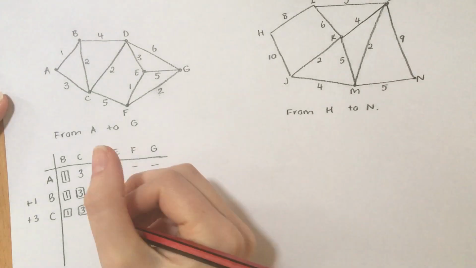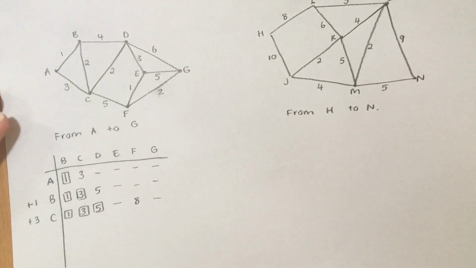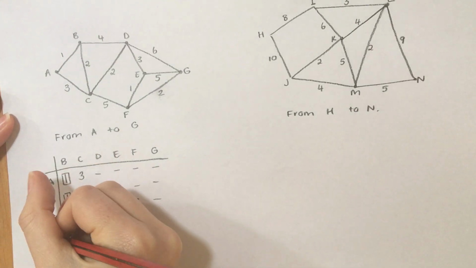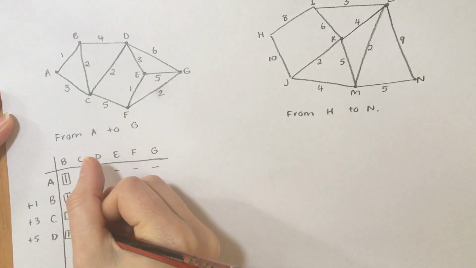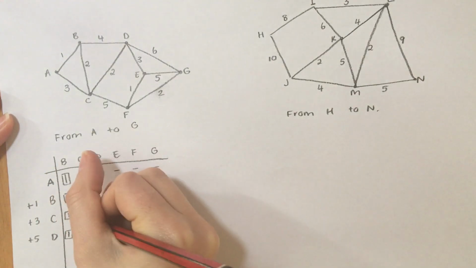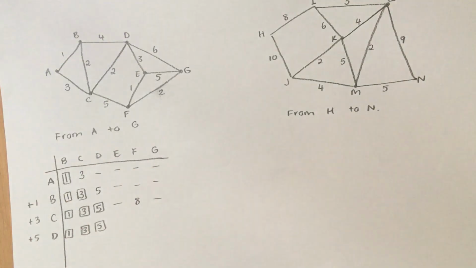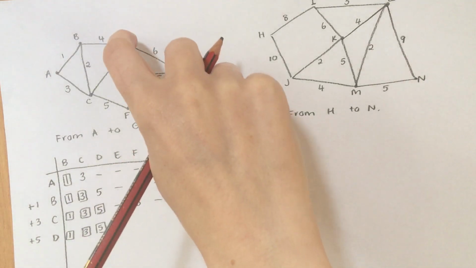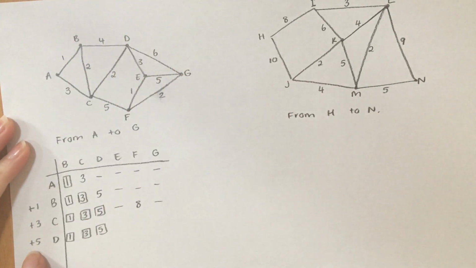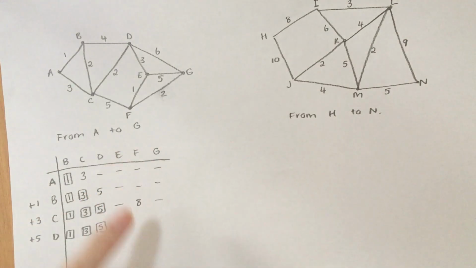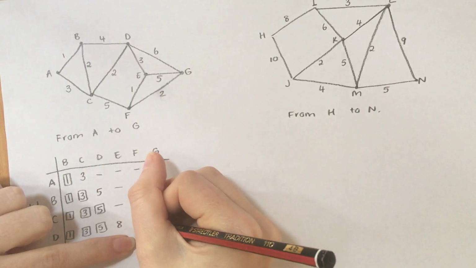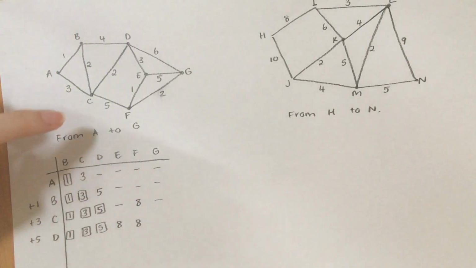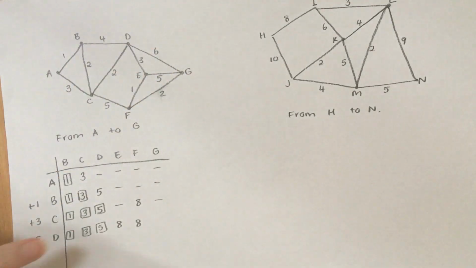Okay, box your smallest number, which is the 5 out of the 5 and the 8, and we're going to head to D next with a plus 5. Copy down your boxed numbers, 1, 3, and 5, and go from there. So D to E is 3 and 5 makes 8. Nothing came before it, so we can copy it down. D to F, there's no direct line, so I'm just going to copy down what came before it. And D to G is 6 and 5 makes 11.